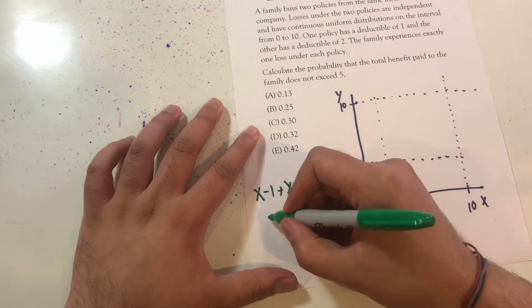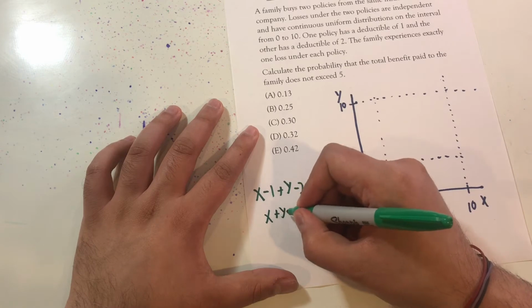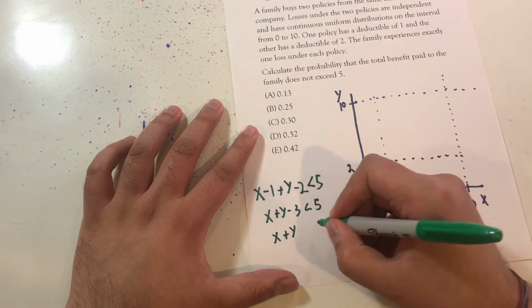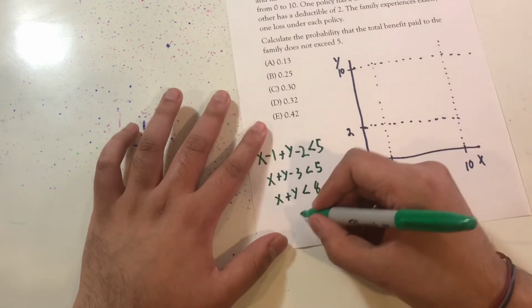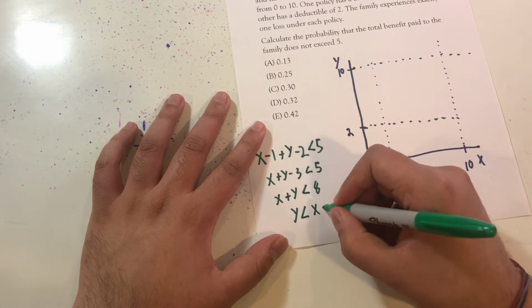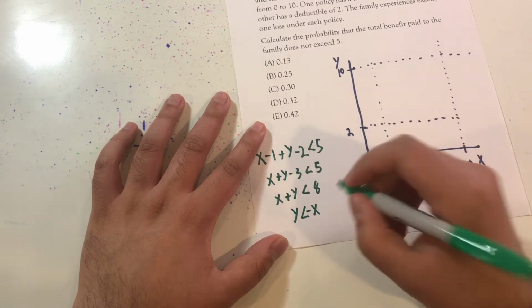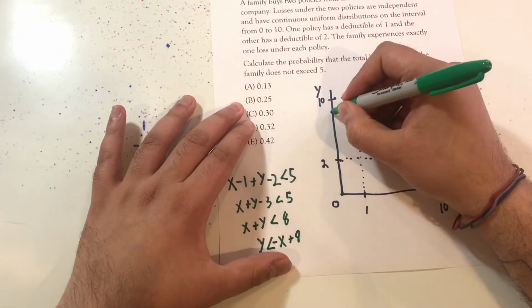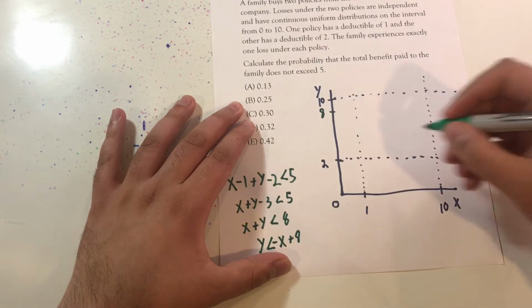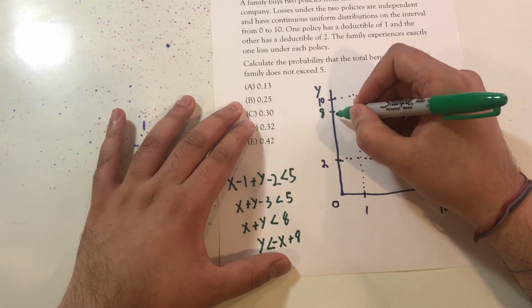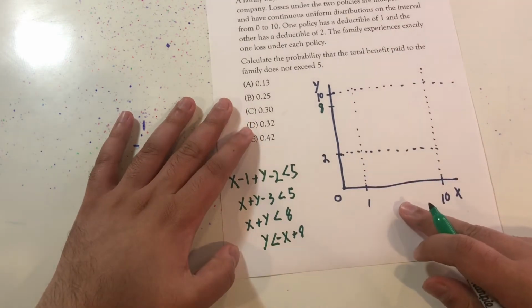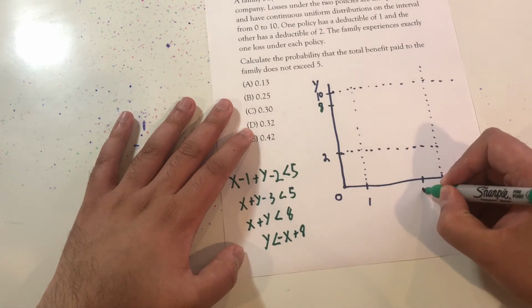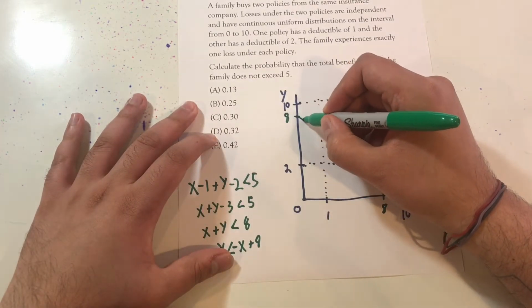Okay? And with just a little bit of algebra, x plus y minus 3 less than 5. X plus y is less than 8. And then y is less than negative x plus 8. Okay? And I can graph that line. So here I'll have 8 and draw that line down. Now that line goes down to when y is 0, x is 8, so 8 here. And I'll draw that line down.